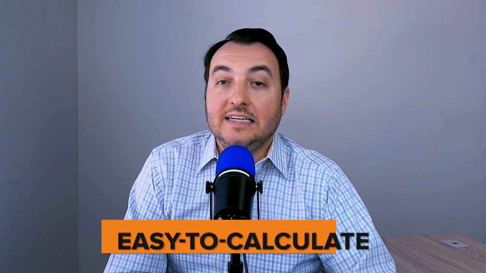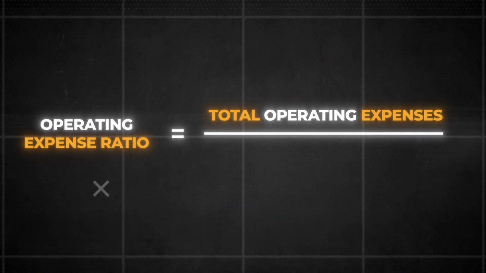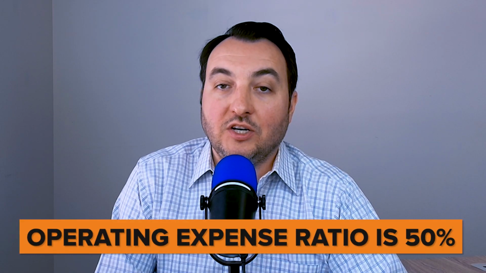So let's get started. In multifamily real estate, the operating expense ratio, or sometimes just referred to as the expense ratio, is an important, easy to calculate metric used to measure a property's efficiency. It is calculated by taking the property's total operating expenses divided by the gross operating income. So if a property has a gross income of $100,000 per year, and operating expenses of $50,000 per year, the operating expense ratio is 50%.